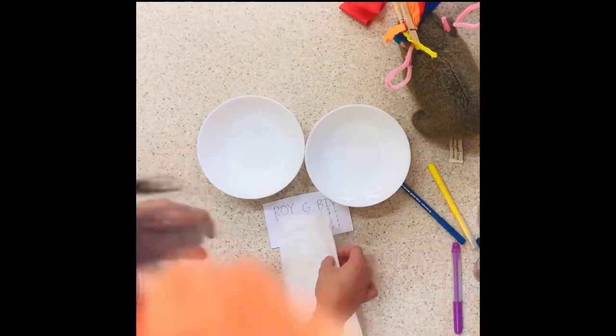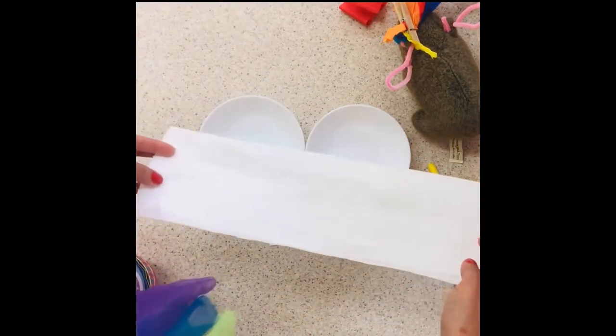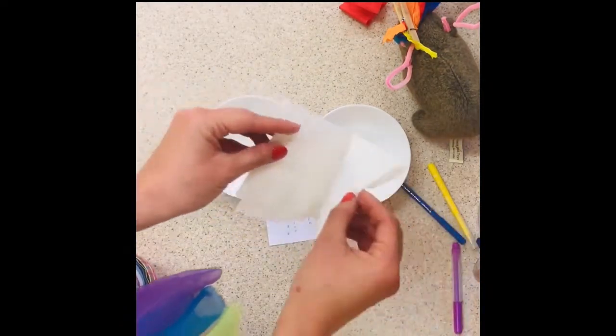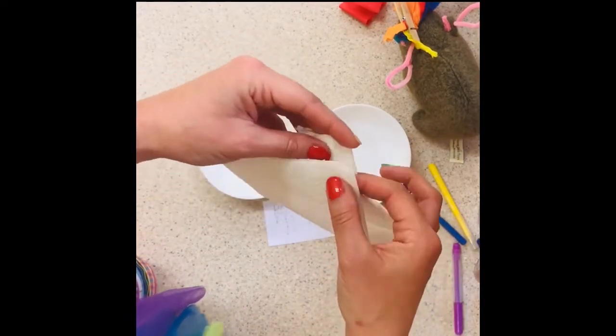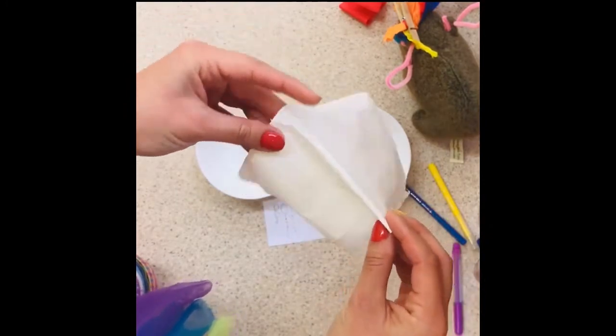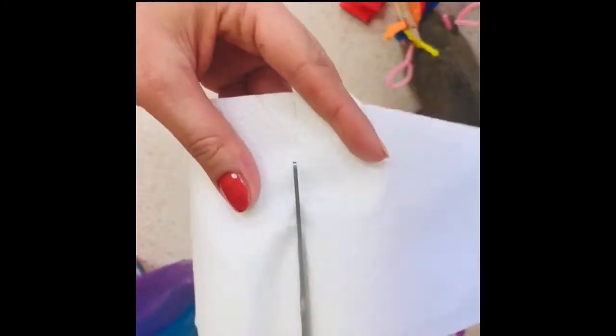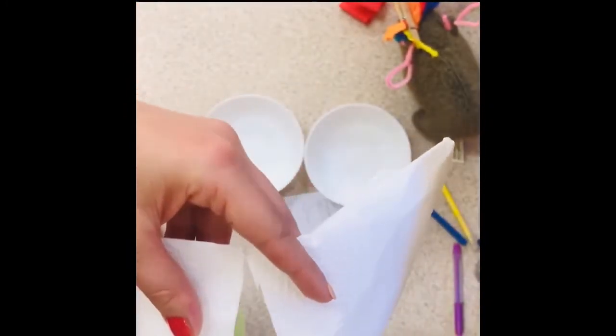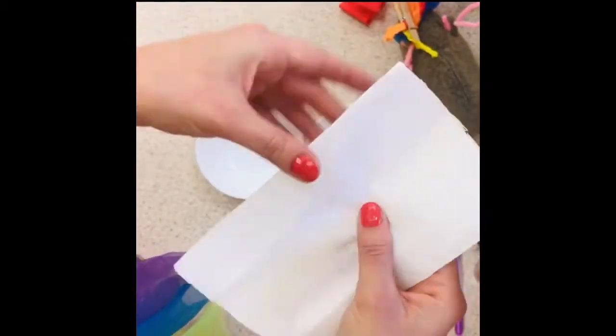So the first thing we're going to do is take our paper towel and fold it longways. As you can see, it looks like a hot dog, and in America we call that the hot dog way. Now we're going to fold it a second time. Then we're going to take our scissors and cut right down the middle. We're only going to be using one piece of the paper towel.